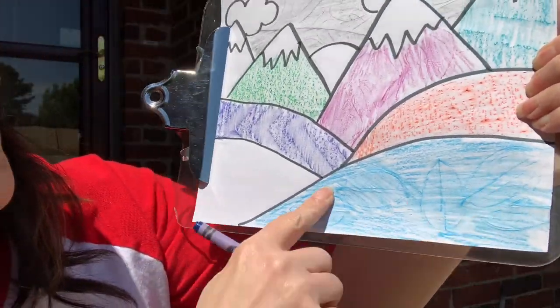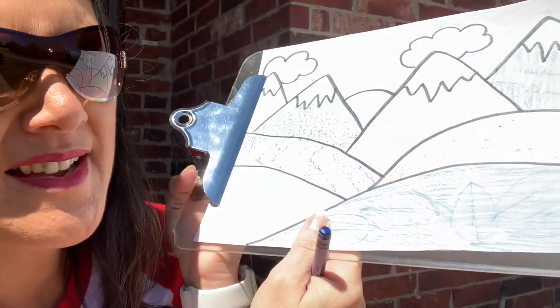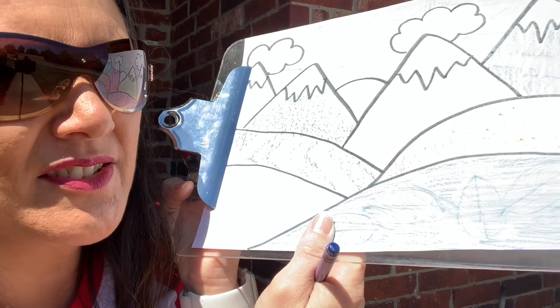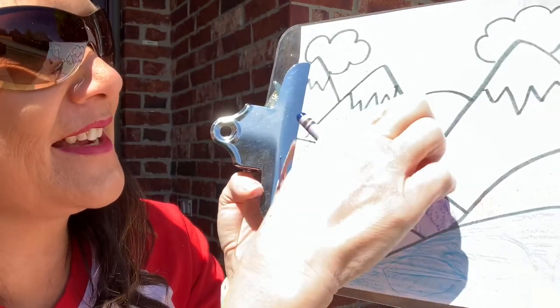I got a few. Okay, so I am going to walk around my house and see if there's any other texture I can find. Any other texture, I'm going to fill in these other spots.